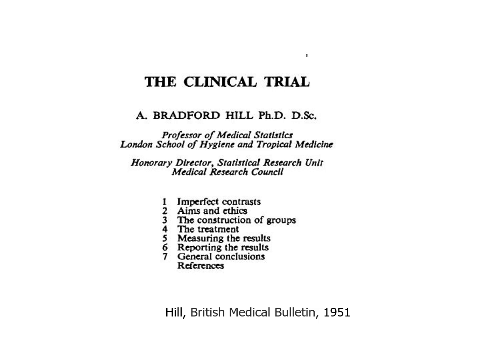A key factor also was Bradford Hill, who was the main statistician involved in the MRC streptomycin trial and argued strongly for its use. He published 2 papers in the 1950s called The Clinical Trial, and this is the title section from one of those papers, which was published in the British Medical Bulletin, shown here, and you can see an outline of the topics which that paper covered.